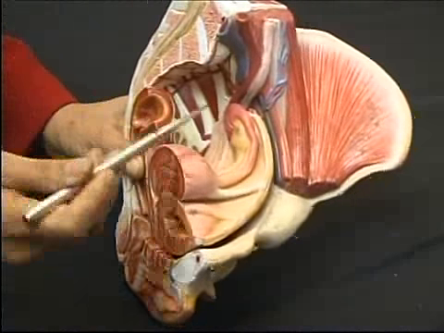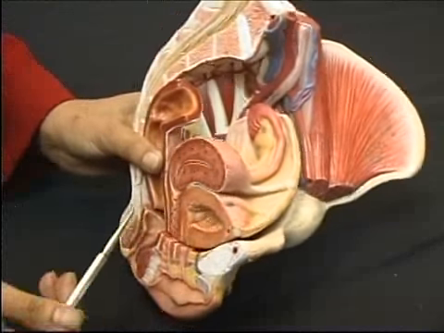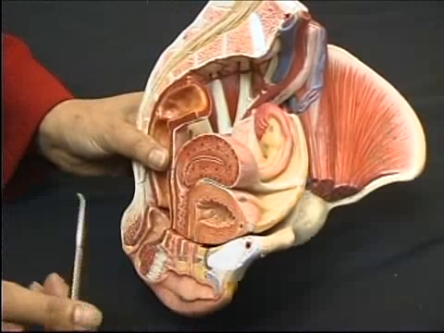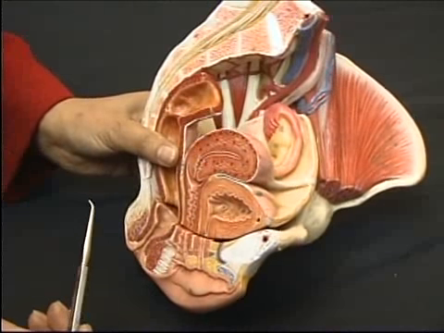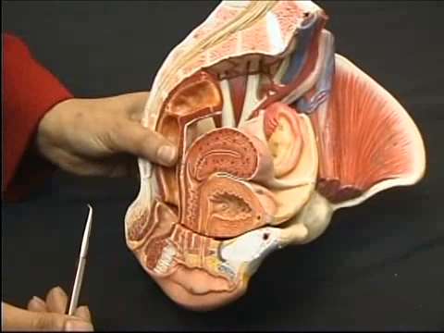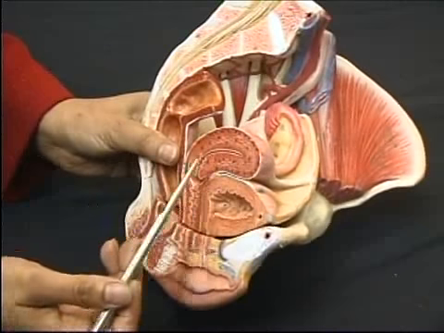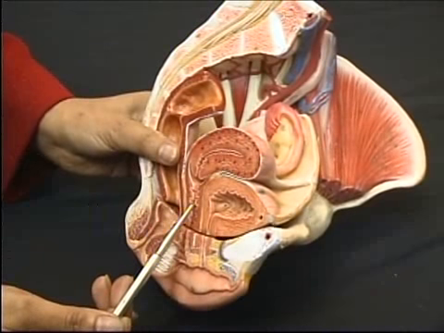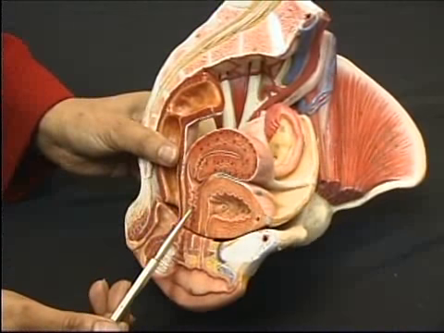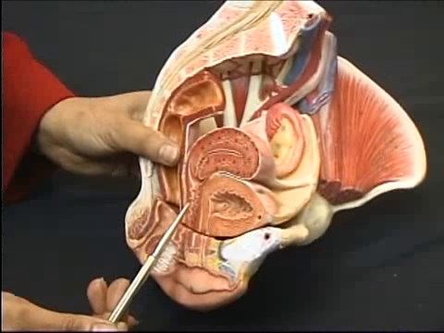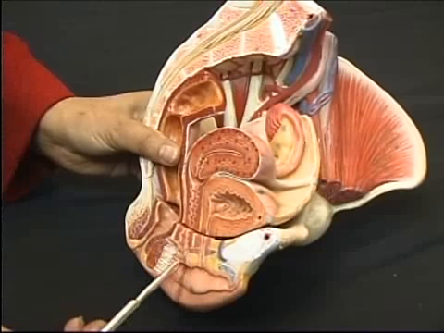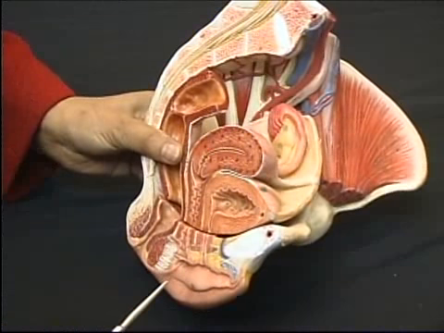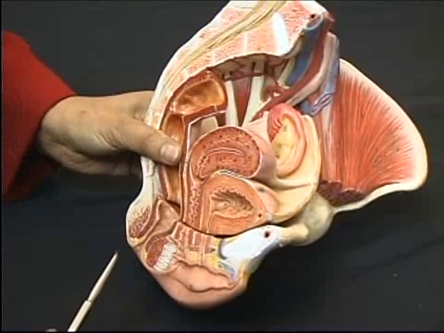A weakness of these three ligaments and the pelvic floor can lead to prolapse of the uterus. Prolapse of the uterus can be of different degrees. It can prolapse inside the vagina, or it can come out in severe prolapse. It can come out from the external os or the opening of the vagina outside into the perineum.